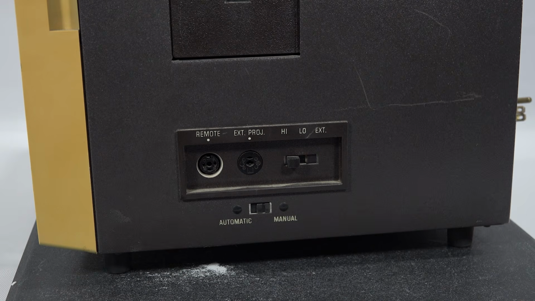Right now I have it set to manual because automatic would be if you put the correct tape in, the pulse is going to go to the inside mechanics of this, the electronics, and advance the reel. No, I don't have one of those tapes. I don't even know where you can get them. If you can, maybe on eBay. All right, let's move around to the front.